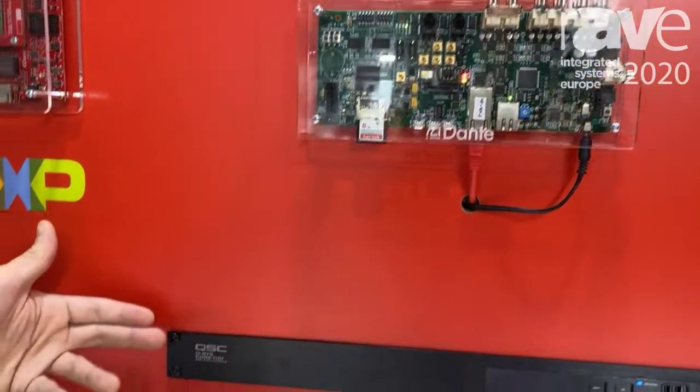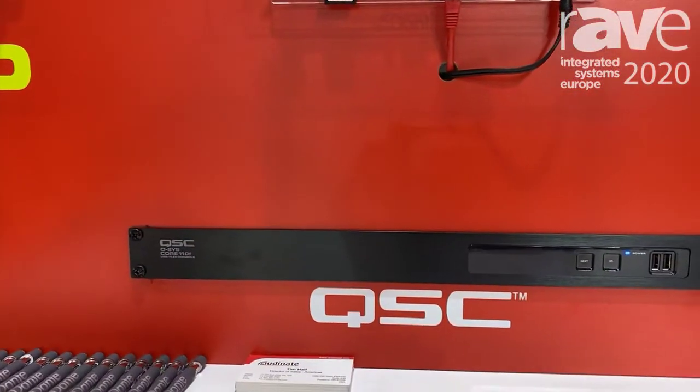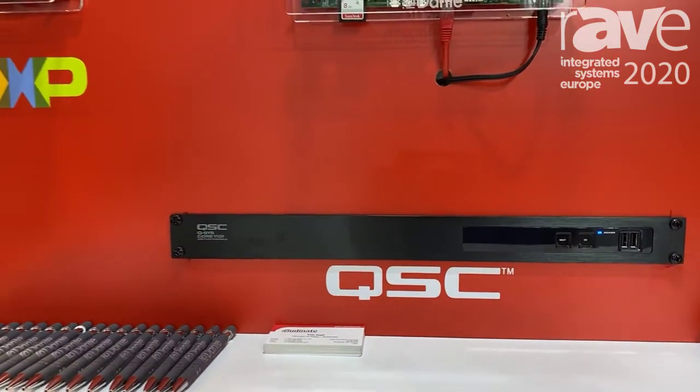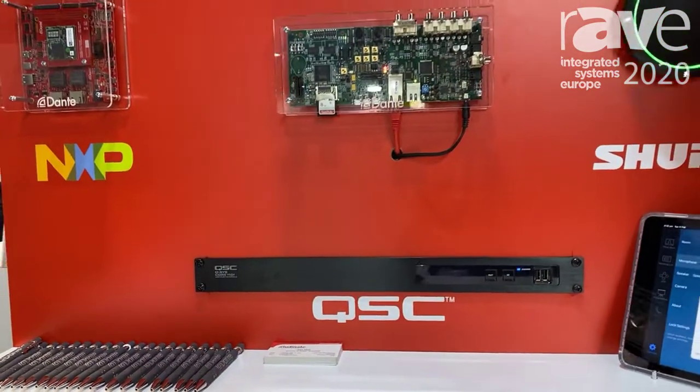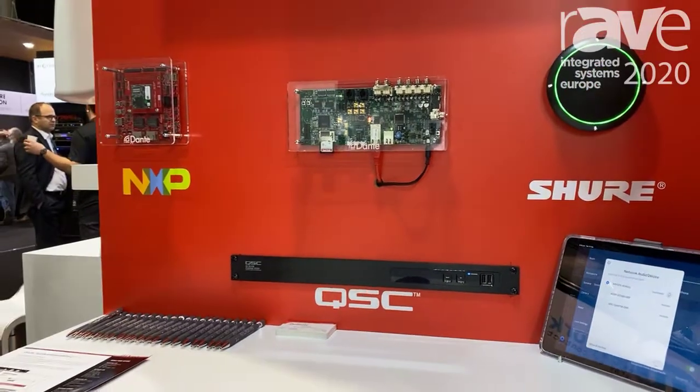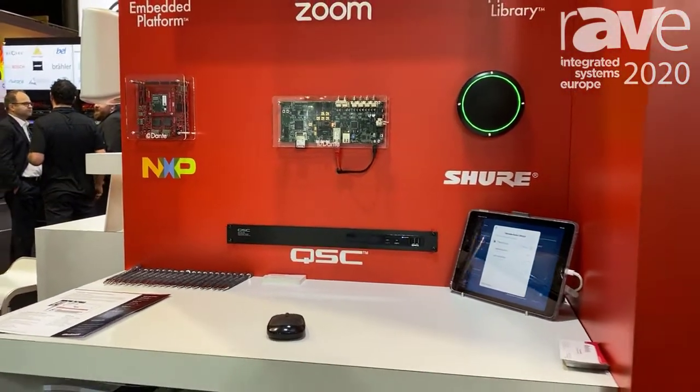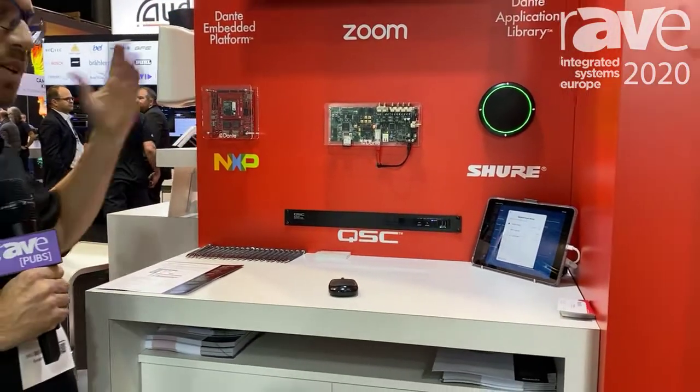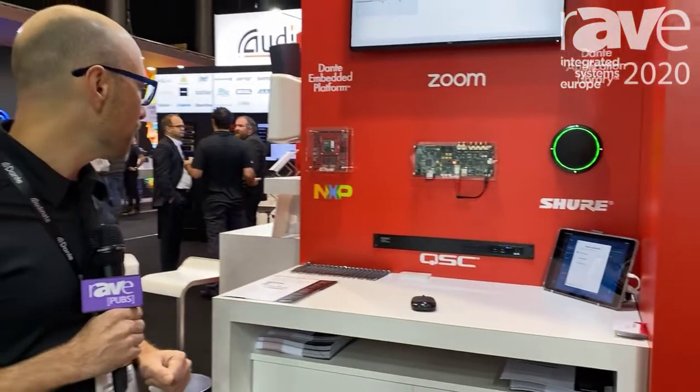We've got it also running in the QSys Core 110F, where you can get up to 32 by 32 channels of Dante in their software. You can do in-field upgrades as well. Go and see that at the QSC booth.